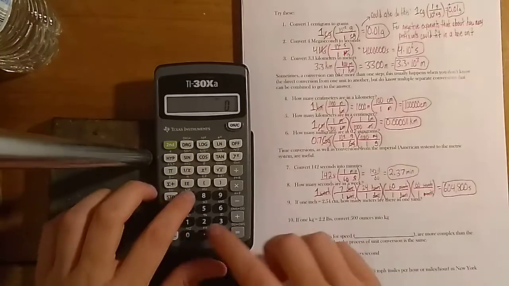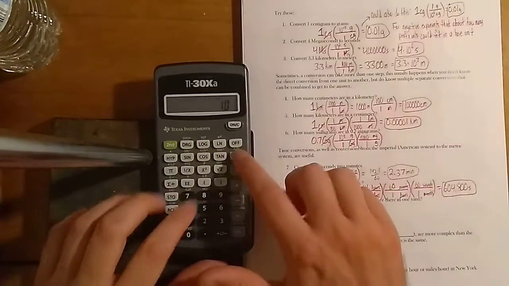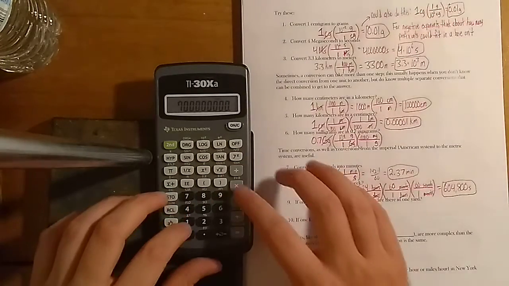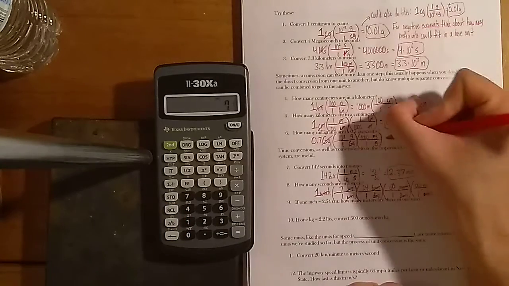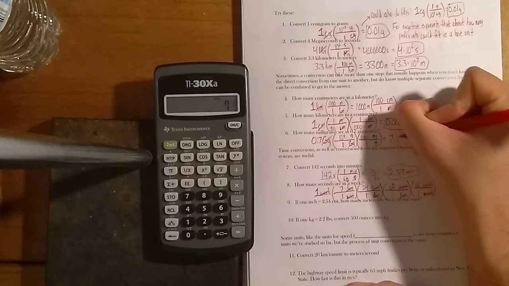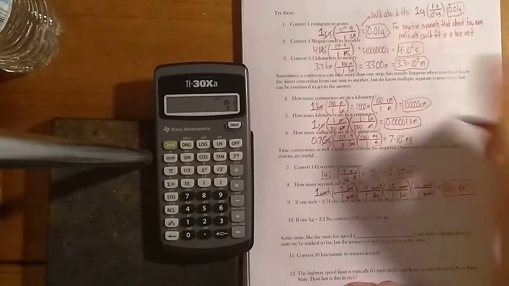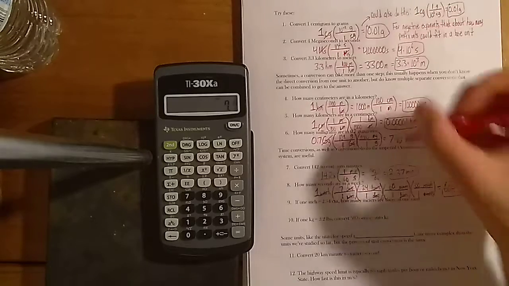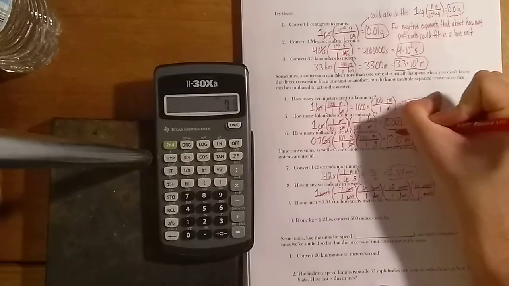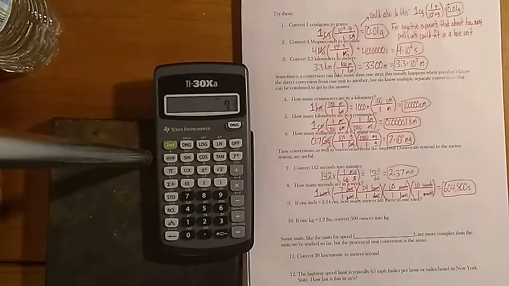Now I just do the math. 0.7 times 10 raised to the 9th times another 1,000, and I get 7 times 10 to the 11th milligrams. In 0.7 gigagrams, there are 7 times 10 to the 11th milligrams. And that makes sense because you went from a very large unit to a much smaller unit, so it makes sense that the amount of the much smaller unit would be much higher.